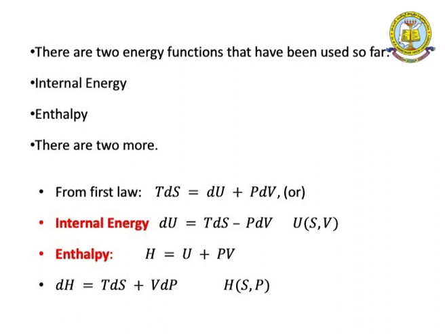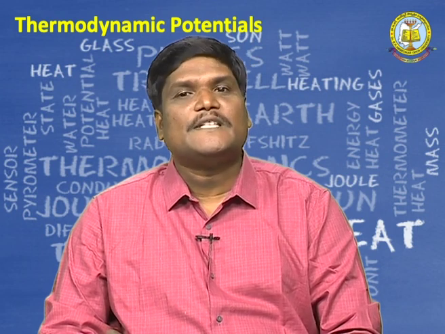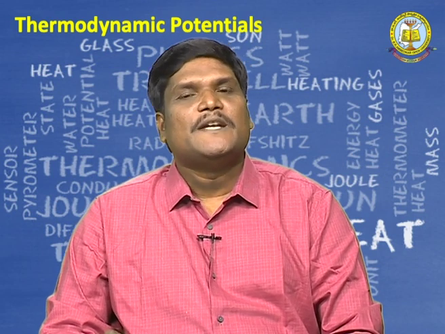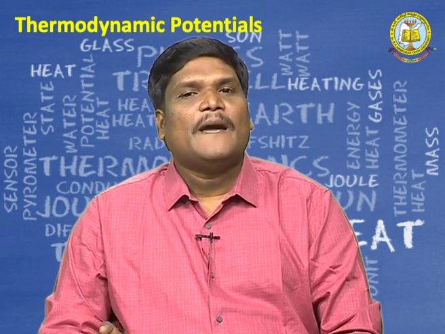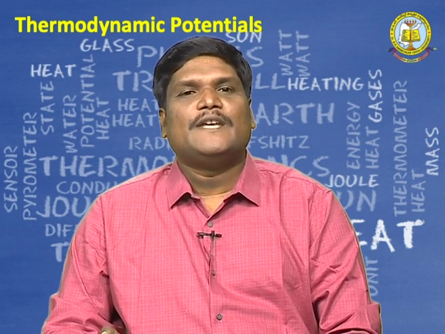So, that is to be written here from the first law. In place of dq, substituting the second law, dq equals TdS, the first law becomes TdS equals du plus dw. In place of dw, what is dw? PdV. Okay. Work done on the system or by the system. So, here the internal energy du equals TdS minus PdV, where the internal energy is a function of entropy S and volume V.